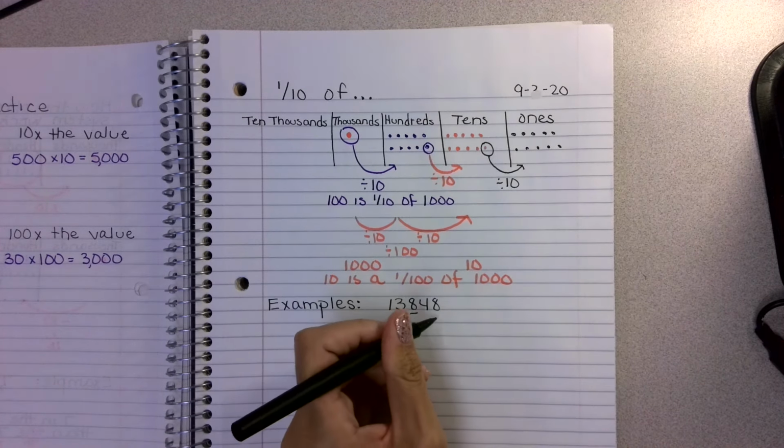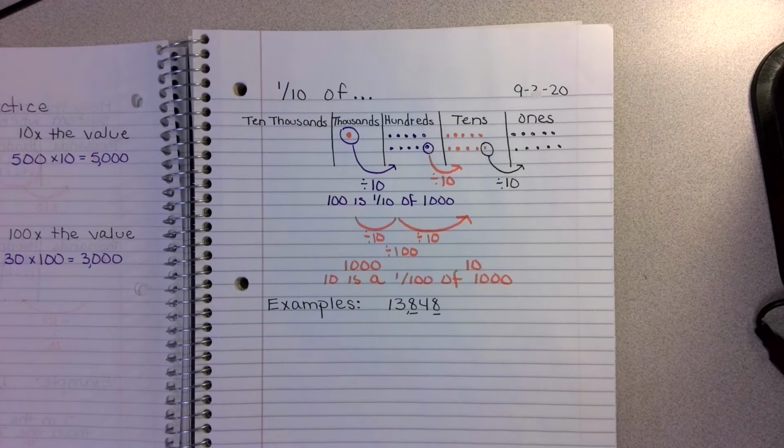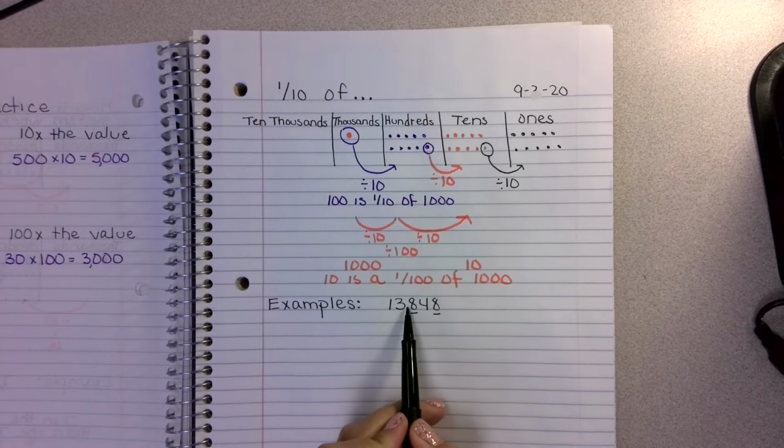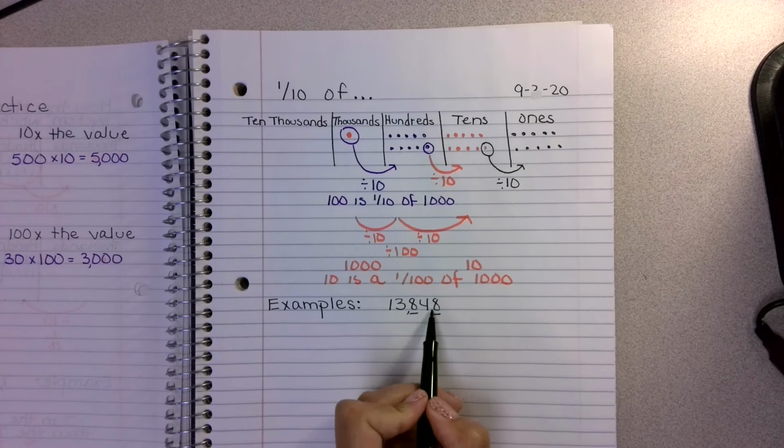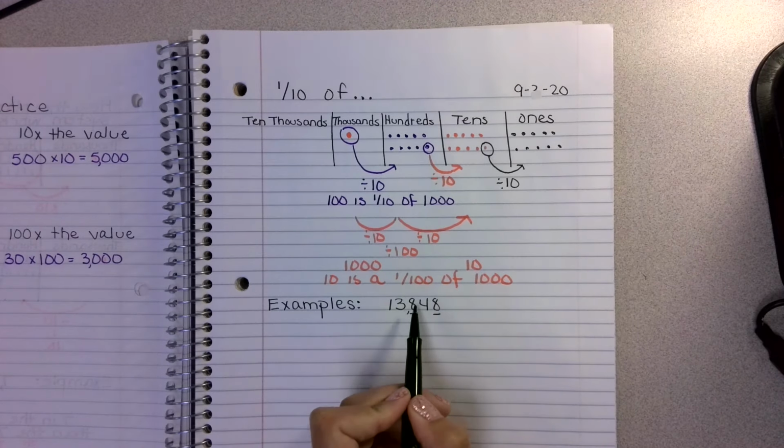And I want to focus on these 8s. Now, yesterday, we could say that the 8 in the hundreds is 100 times more than the 8 in the ones place, right? But now we're going to go the opposite direction. We're going to compare this 8 to this 8.